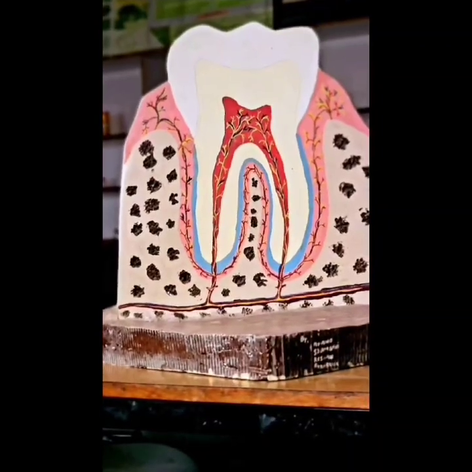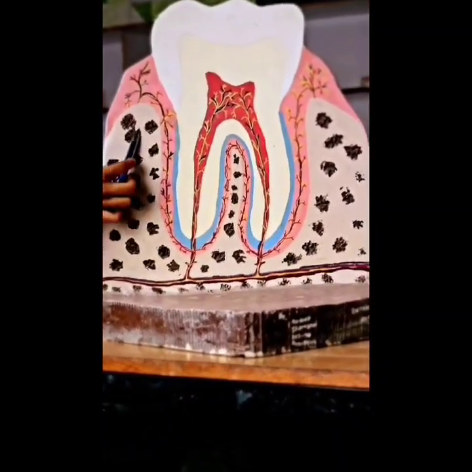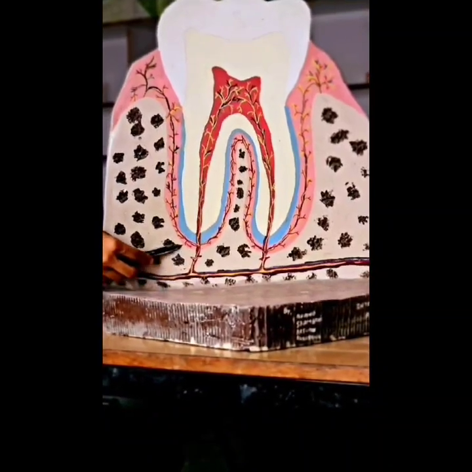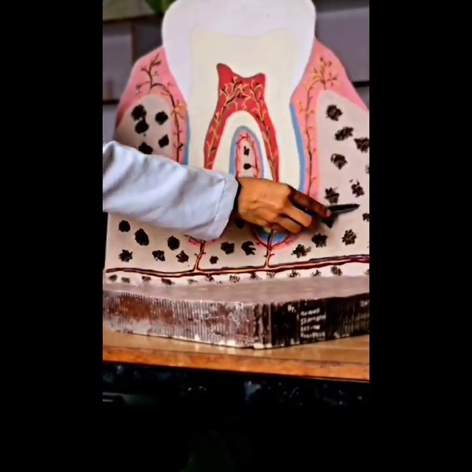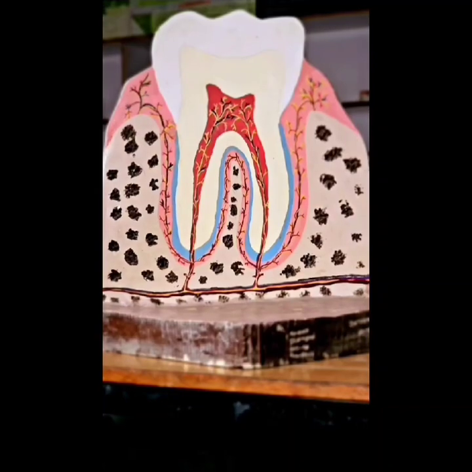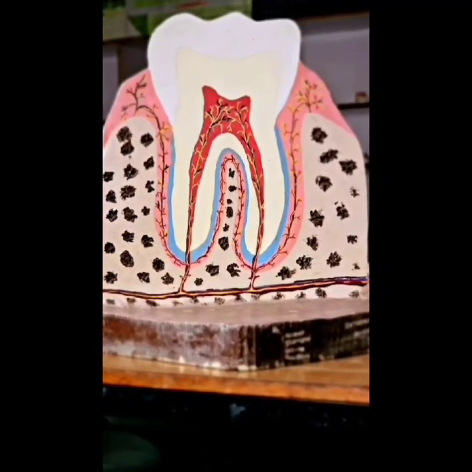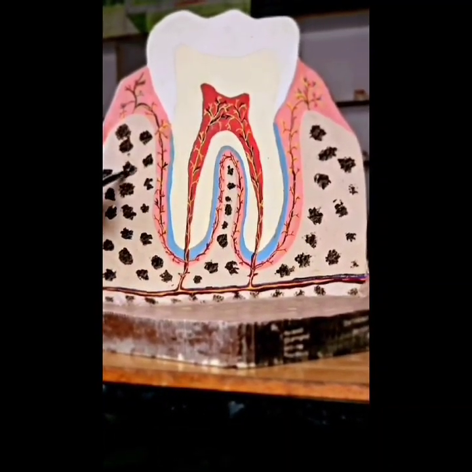This part is known as the alveolar bone. It is the alveolar process of the jaws that forms and supports the sockets of teeth. It has two parts, namely the alveolar bone proper, which is comprised of compact bone, and the supporting alveolar bone, which is formed of spongy or cancellous bone.